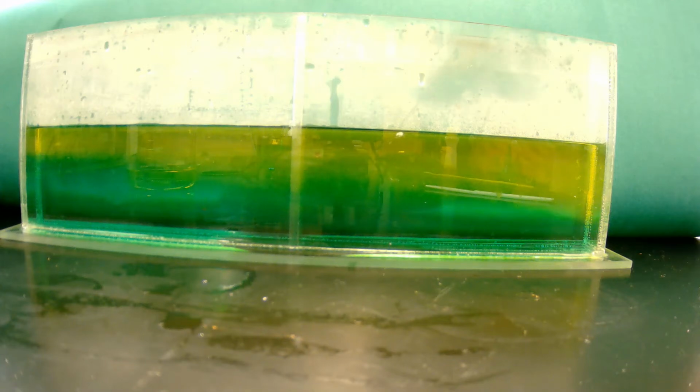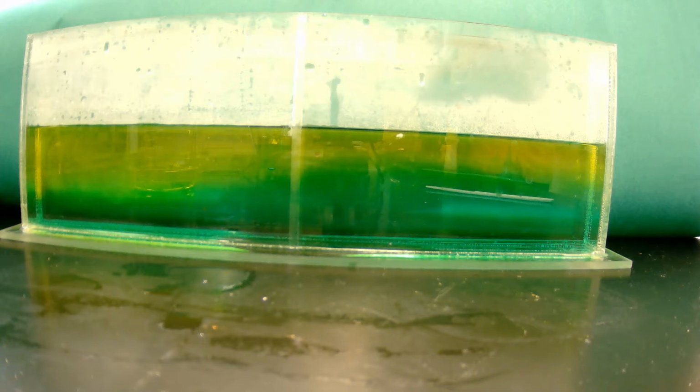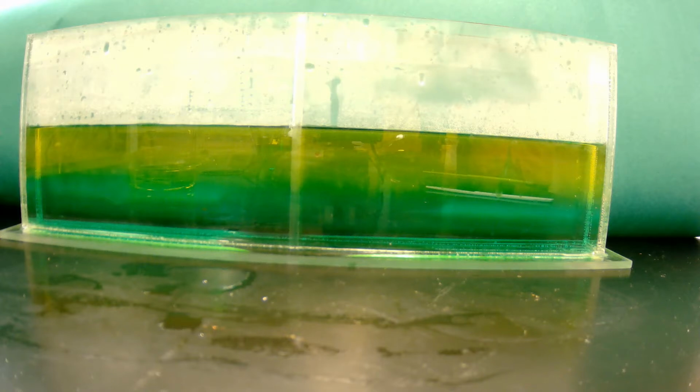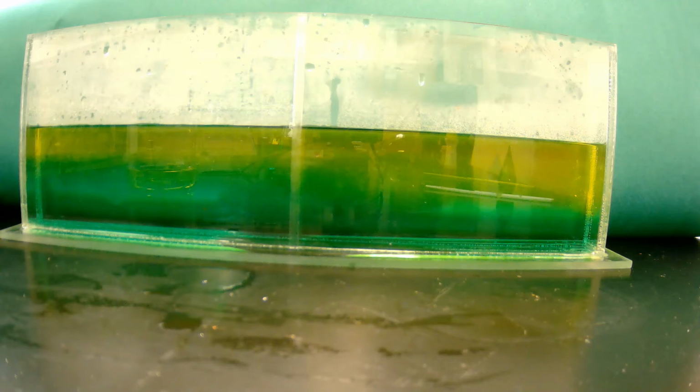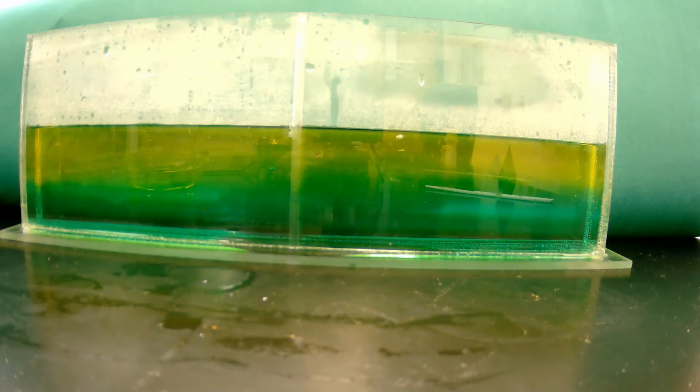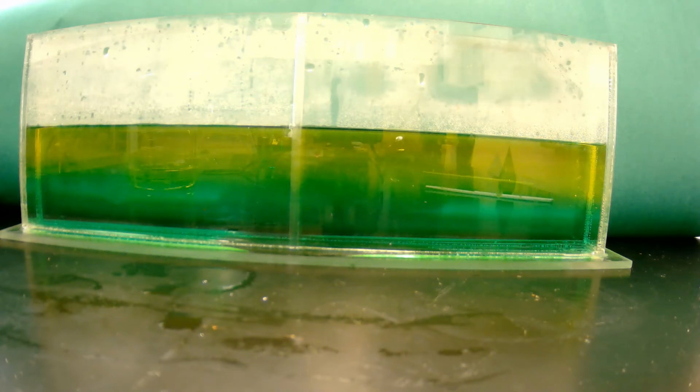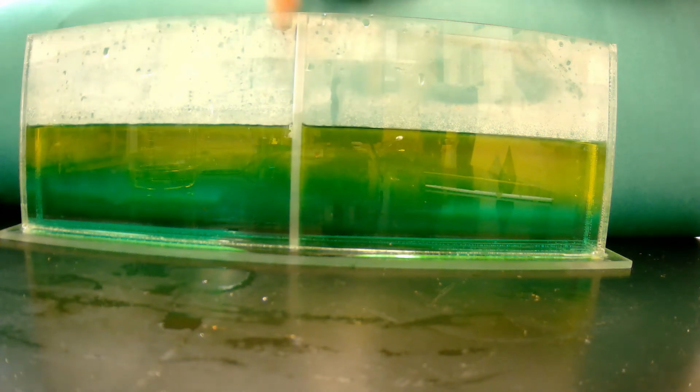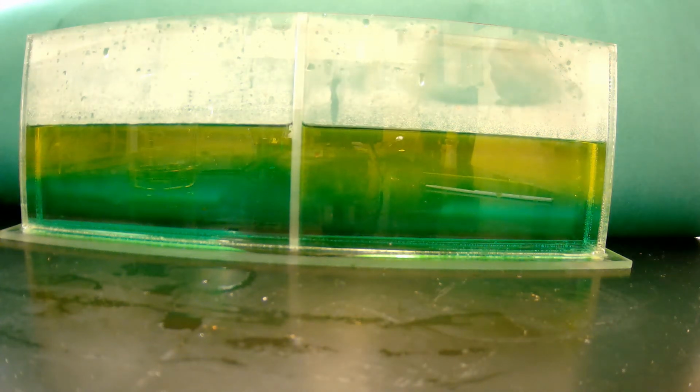Remember, our yellow was the hot water. I had it boiling just before this video was taken. And our green is just cool tap water. So the question is, why do you think that this hot water rises to the top and our cool water falls to the bottom? Now I'll tell you it has to do with the density. Just like everything else we have learned up to this point, it's all about the density of these two fluids.